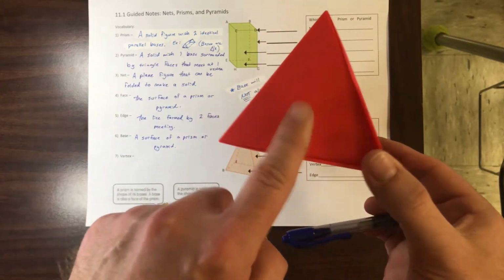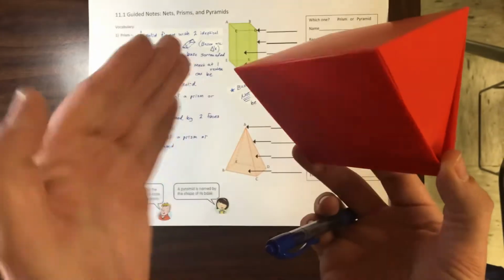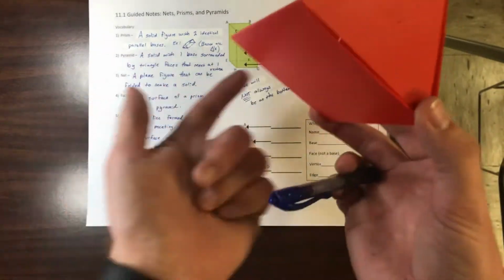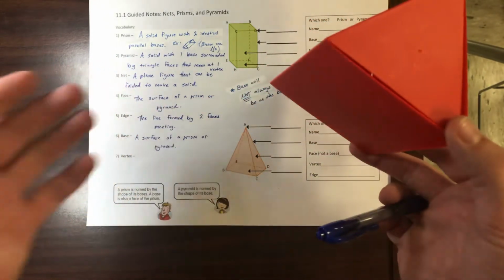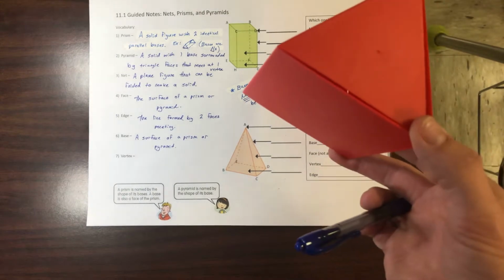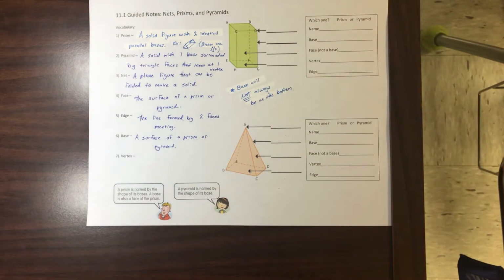This triangle face does have an opposite parallel triangle to it, so the triangles are considered bases. It's just a fancy name for a face. So faces and bases are simply surfaces.